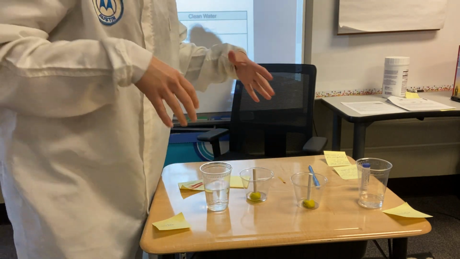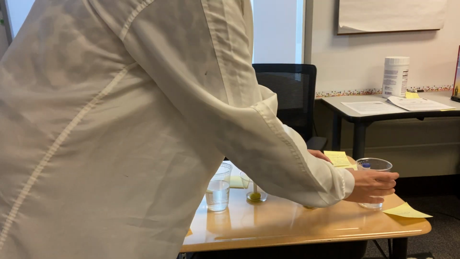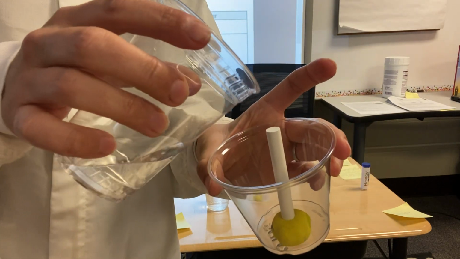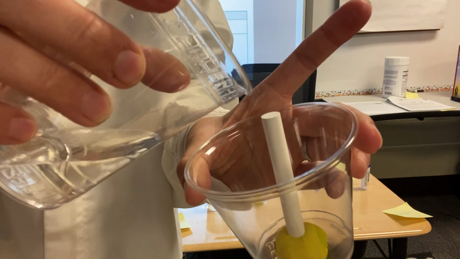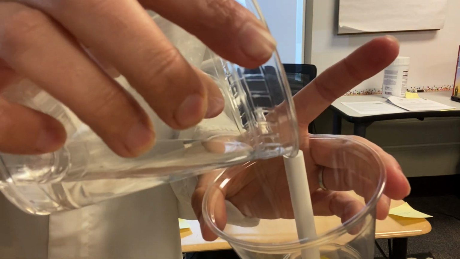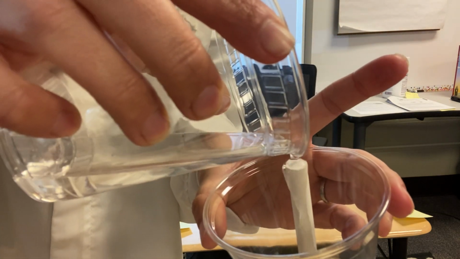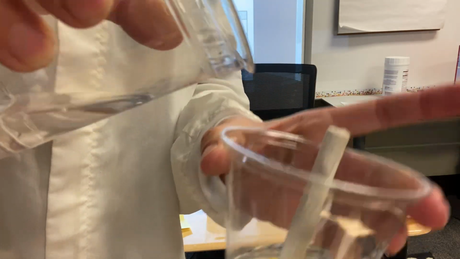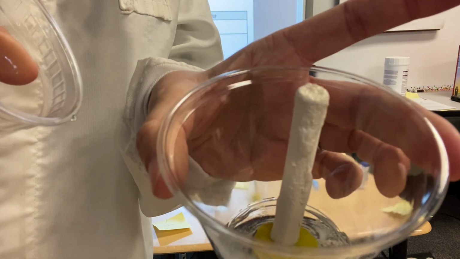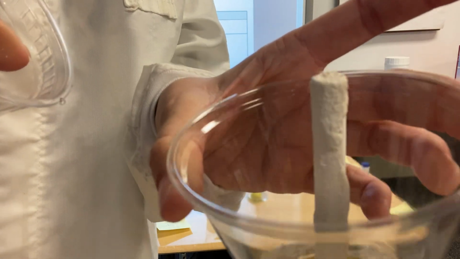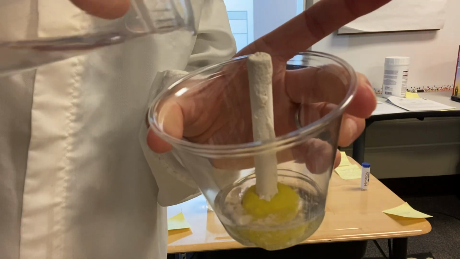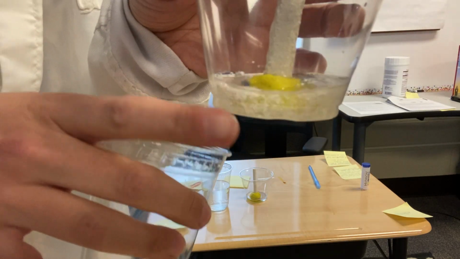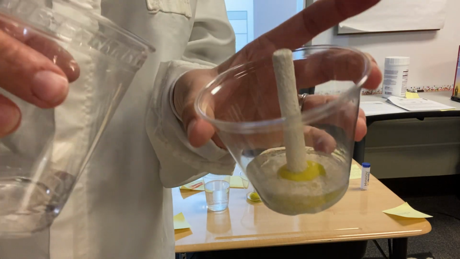All right, let's do the same with our acid rain. So I'm going to start to pour it. Okay. You might be noticing there's some bubbles going on. If I pour more, we've got chunks coming off in the little vinegar down here.